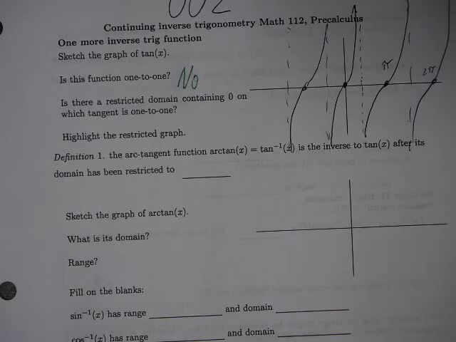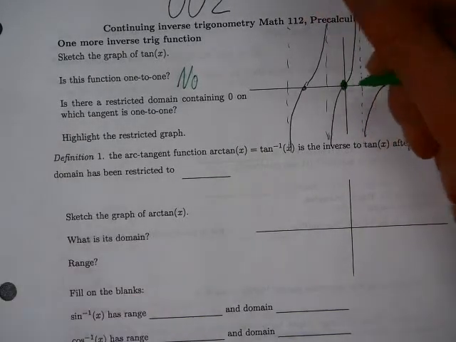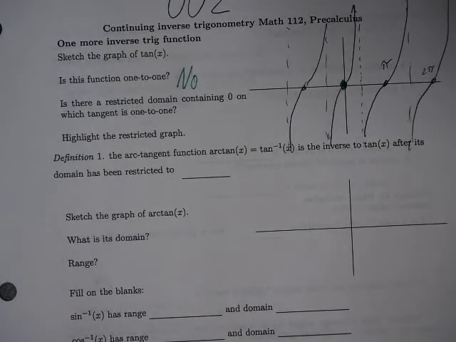But we already know a solution. What did we do for sine and cosine so that we could invert them? We restricted the domain. So let's highlight a single piece of the graph starting at 0. Let's go as far to the left and the right as we can go without something bad happening.